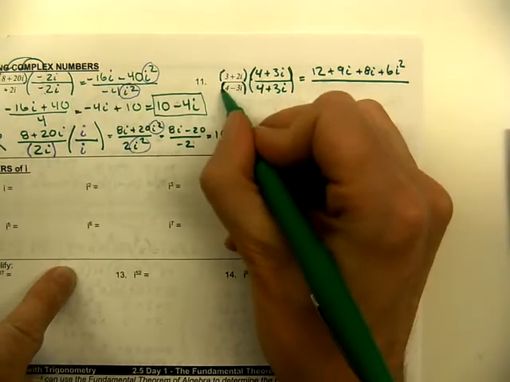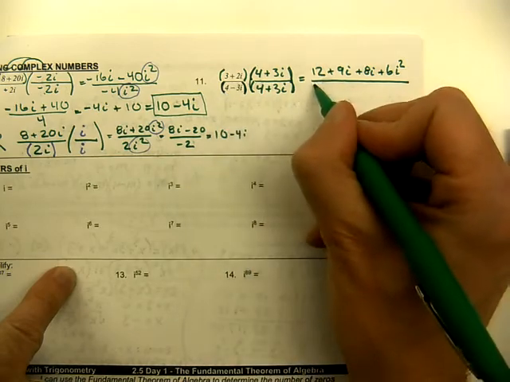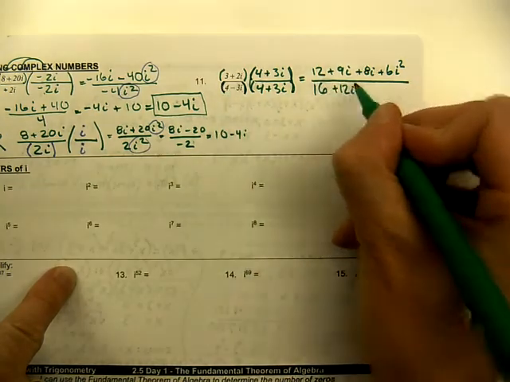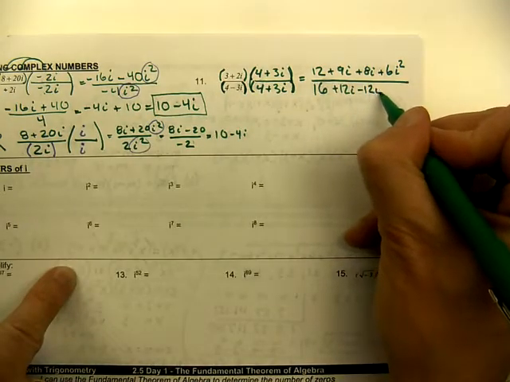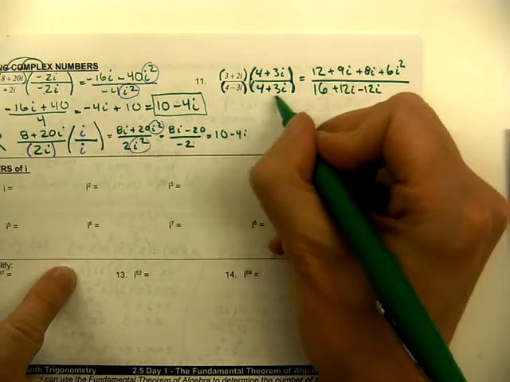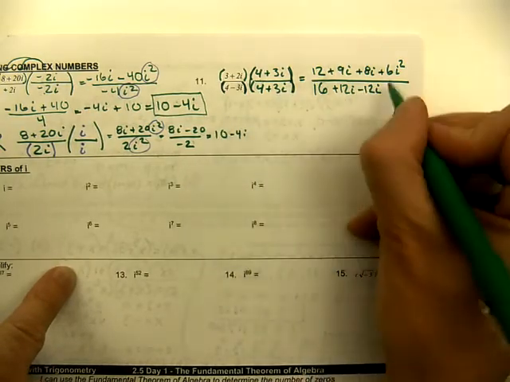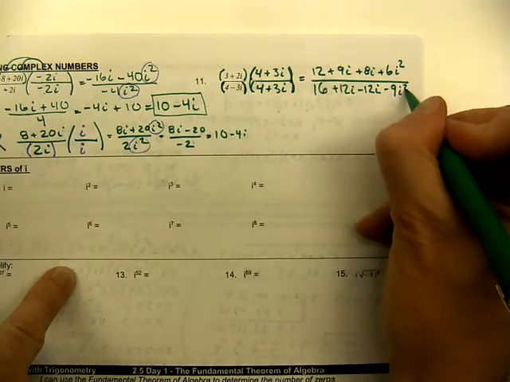Same thing on the bottom. Foil out these 2 complex numbers. So 4 times 4 is 16. The outside terms is a positive 12i. The inside terms is another 12i, but this time it's negative. And finally, now check your signs. It's a negative 3 times a positive 3. That's a negative 9. And then i times i is i squared.